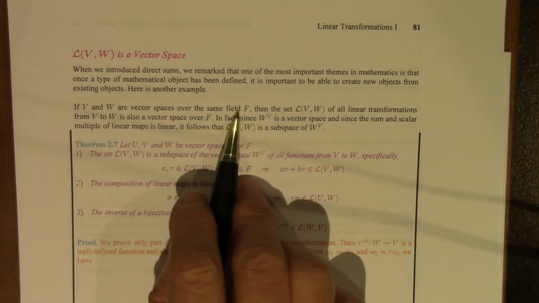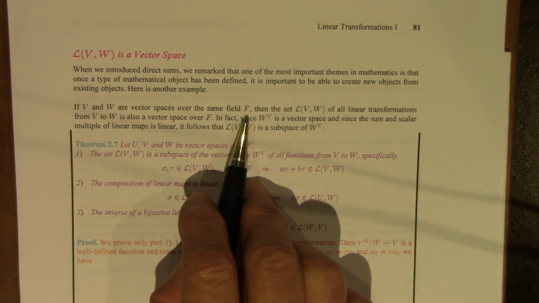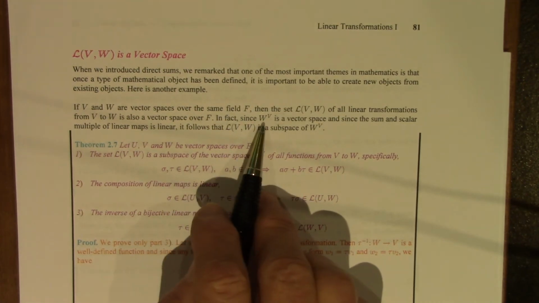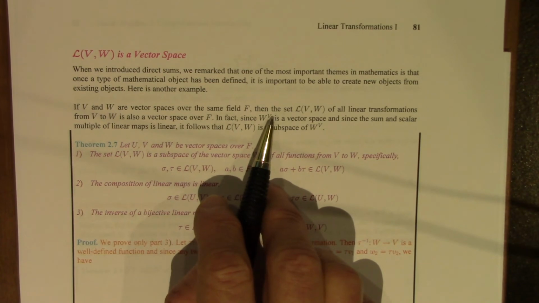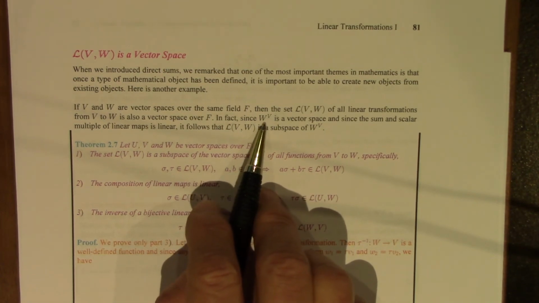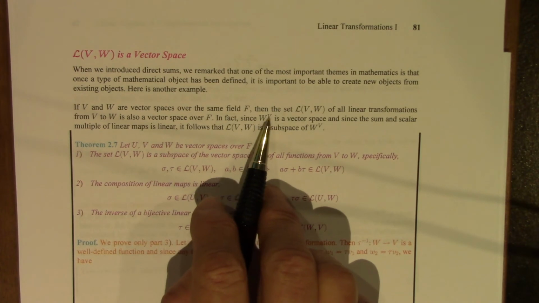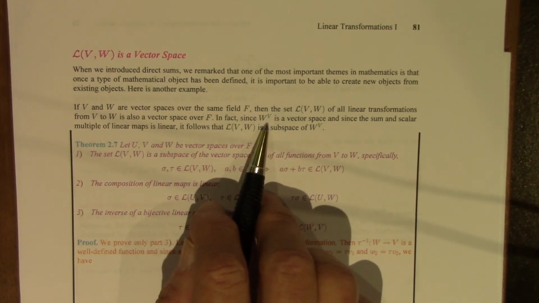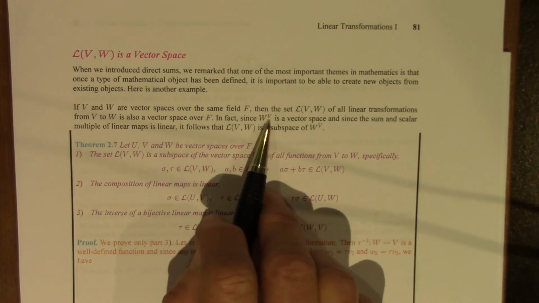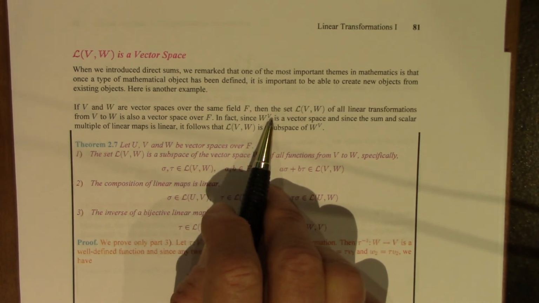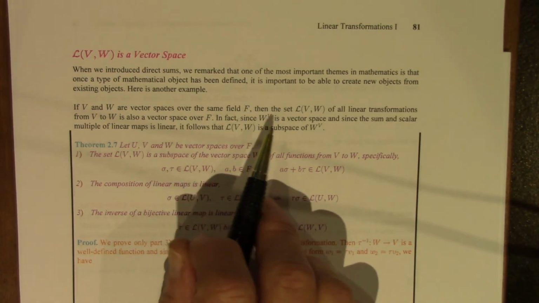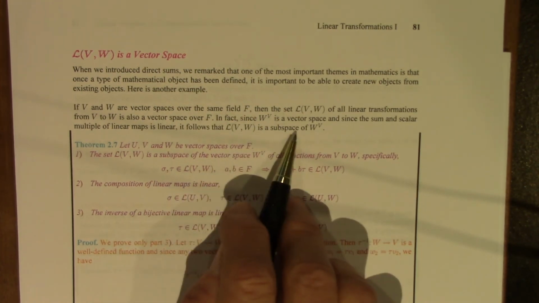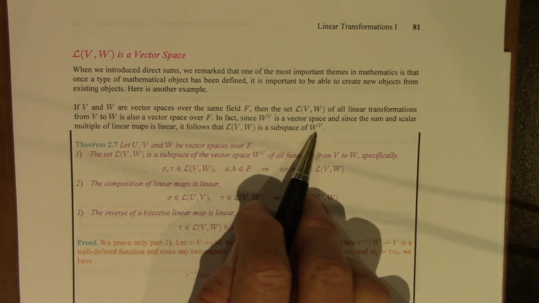So V and W, of course, must be vector spaces over the same field. We have seen in an earlier example that this set of all functions from V to W, denoted this way, W to the power V, is a vector space. Because W is a vector space, V does not need to be. It could be any set. In this case, it is a vector space. And in fact, L of V,W is a subspace of this bigger vector space.